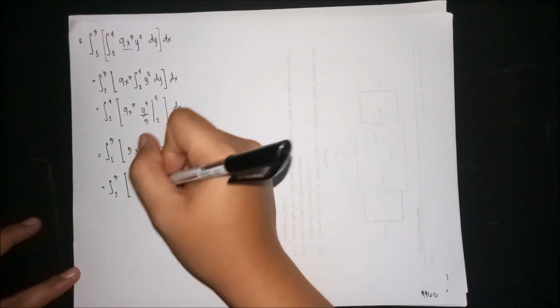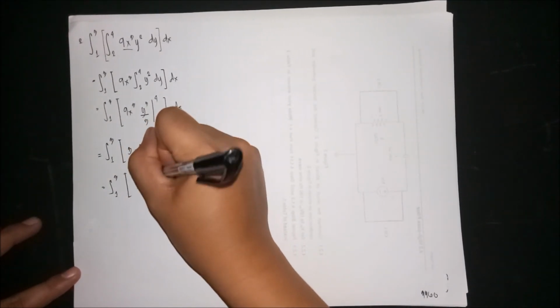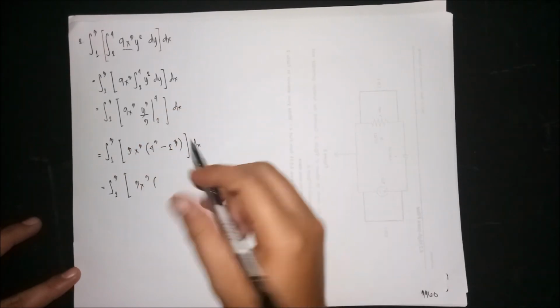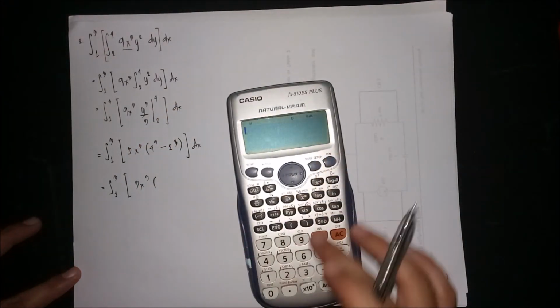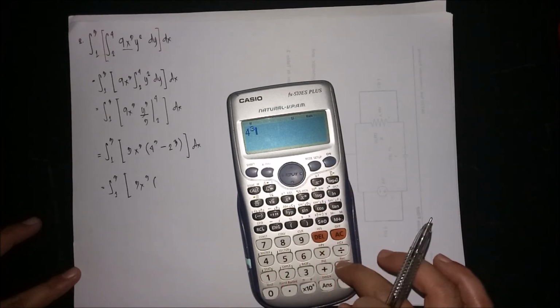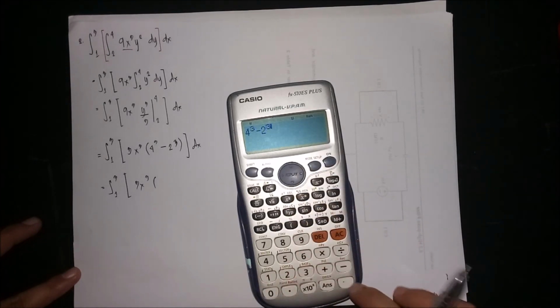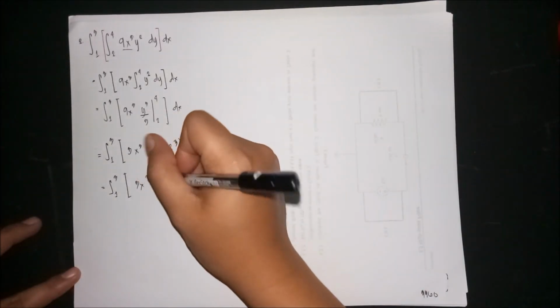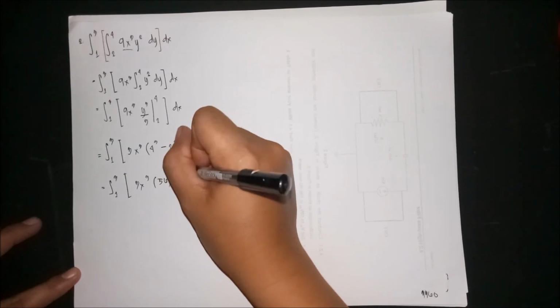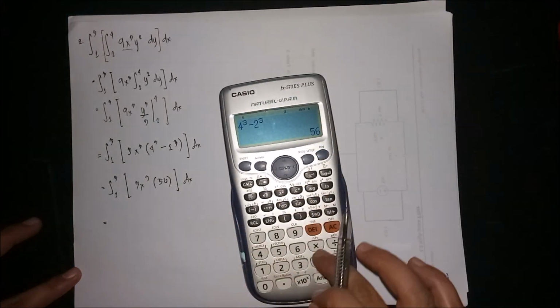So for this, we have 3x cubed times, what would be the answer? 4 cubed minus 2 cubed, 56. This is 56 dx. Okay? I just brought out the constant, class. So, I have 56 times 3. That would be 168. 56 times 3, repeat that. 168. So, I bring out 168.